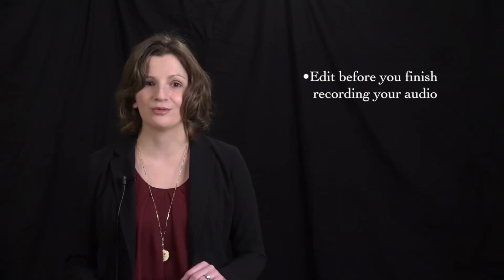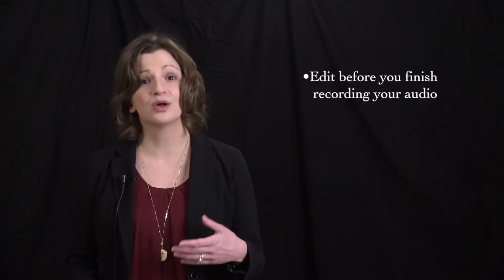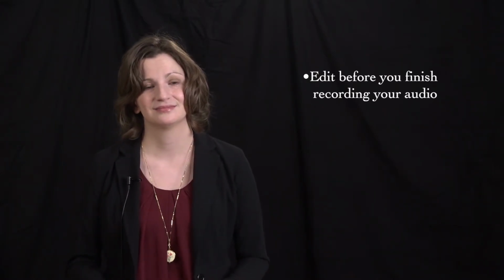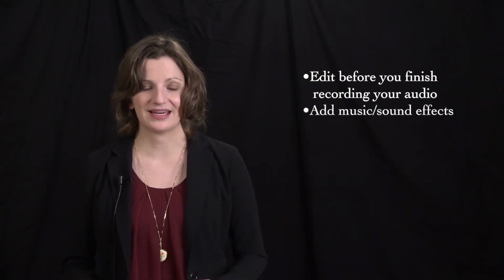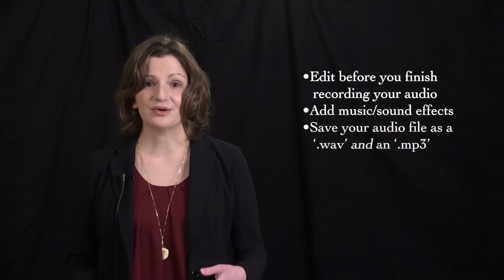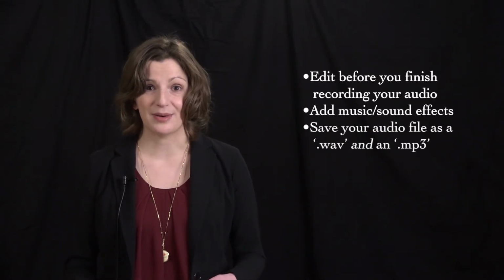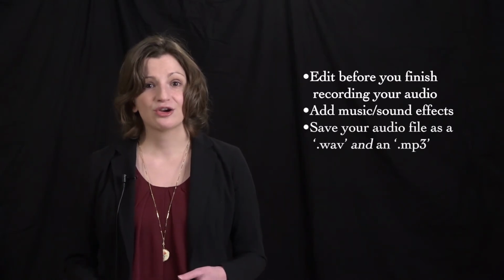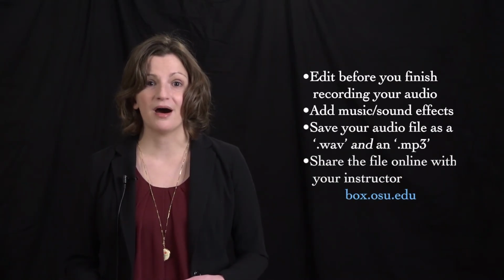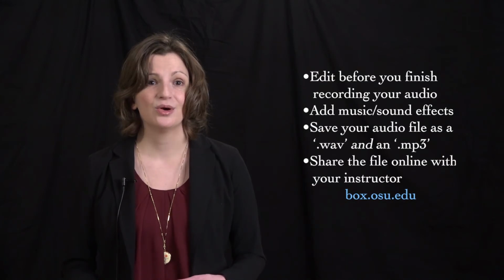Don't record all your audio and then do your editing. Edit at least once before recording more, so you get a sense of what works and what doesn't. Add music or sound effects. Save the audio as both WAV and MP3 files. Share the recording with your instructor via box.osu.edu or in a method your instructor has requested.